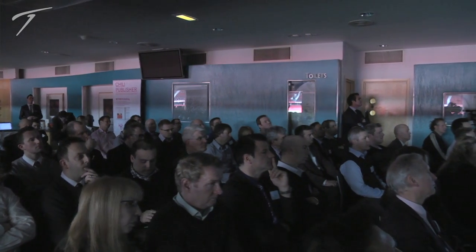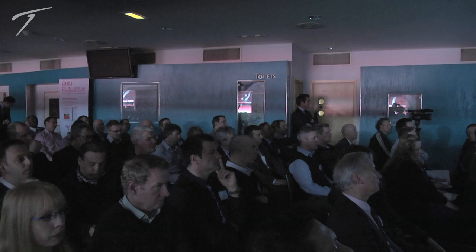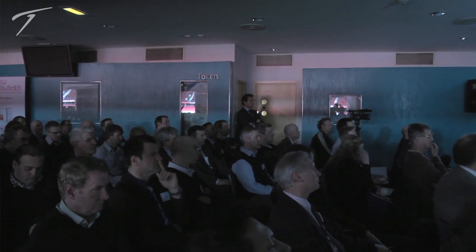They've had to put out extra seats to accommodate us, so it's great. It's great because it shows that printers are starting to think in these ways. They're starting to look for new ways of communicating and working with their customers.